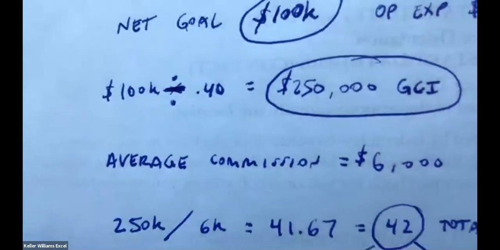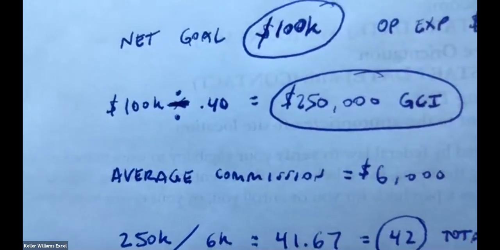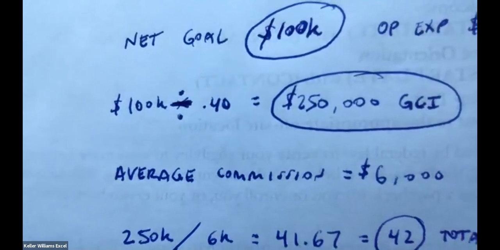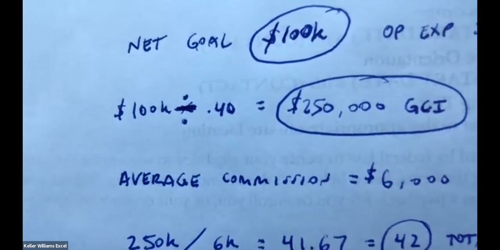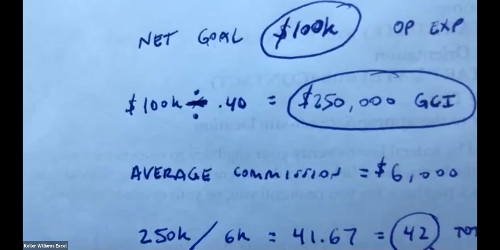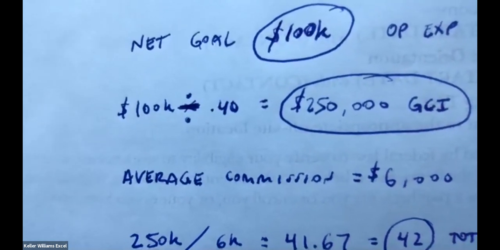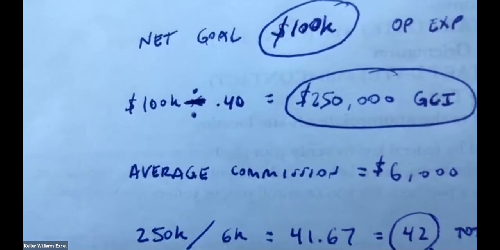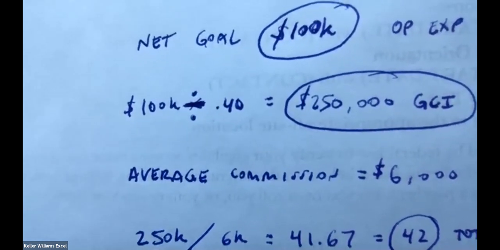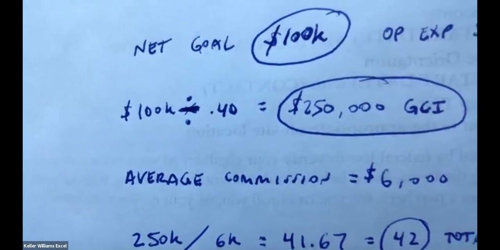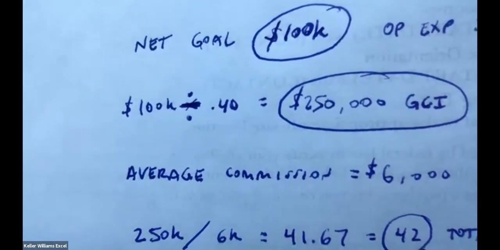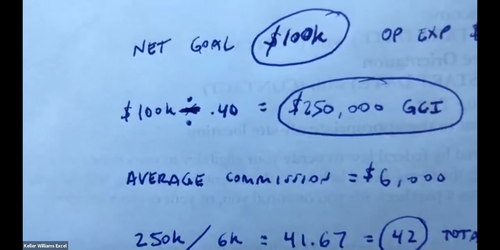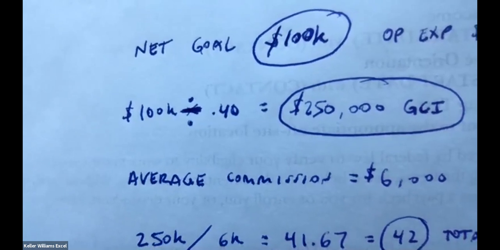So I just used a typical transaction commission of $6,000. That is assuming that your average home sale price is $200,000. For those of you who've been in the business a little bit longer, like Brian Ambrosio or Keith Mullins, maybe your average commission is higher. Maybe it's lower. This is all going to be catered to your own numbers. So this calculation, take this with a grain of salt. I'm only doing this for example purposes.